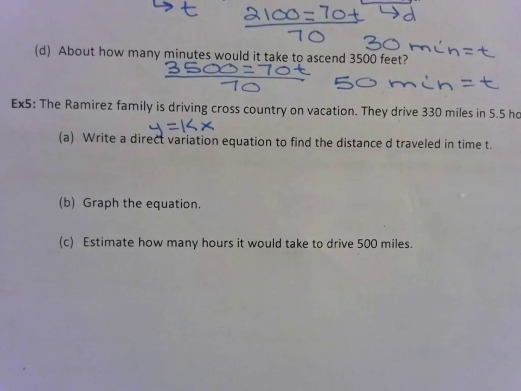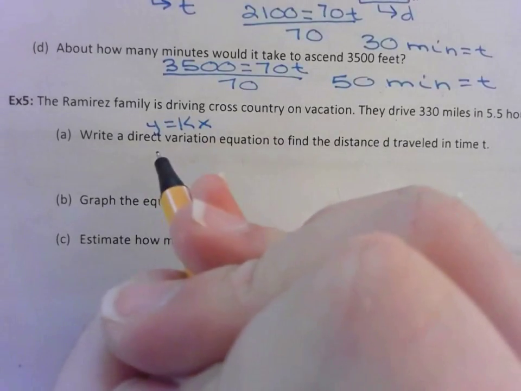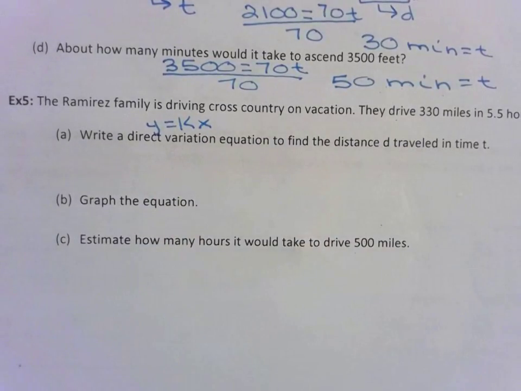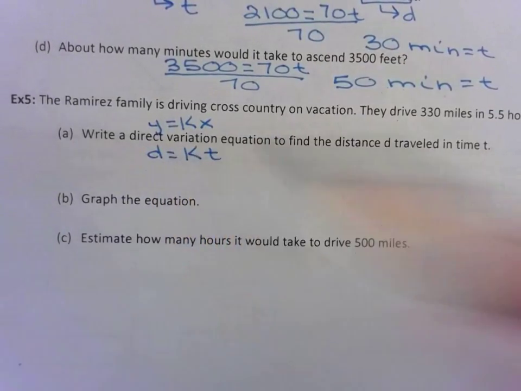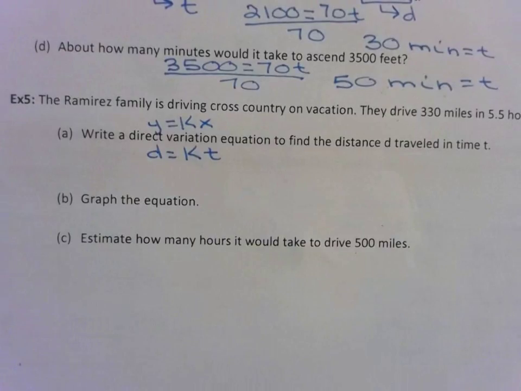So I'm thinking y equals kx. However, my variables are going to be different. D equals what? KT. D equals KT. You have to have a K in there always. So as I look at my variables, find the distance traveled in time t. Distance is going to equal K times how long you drive. K times your time. If I drive 2 hours and I multiply it by my rate, that will tell me my distance. So D equals KT.